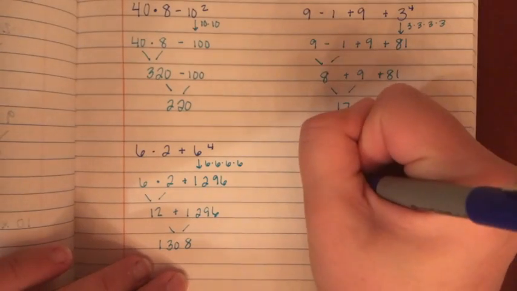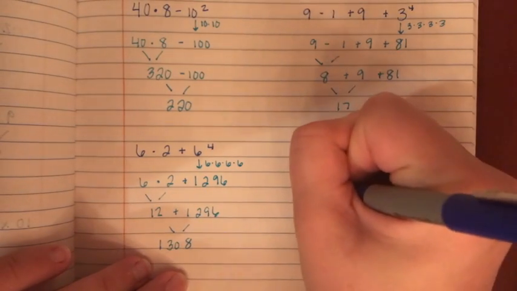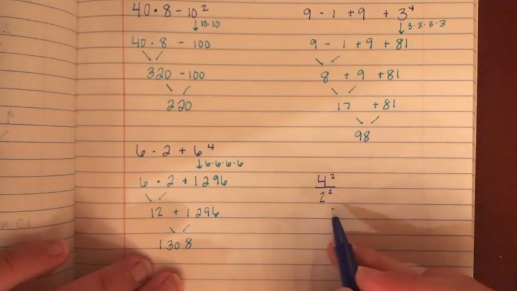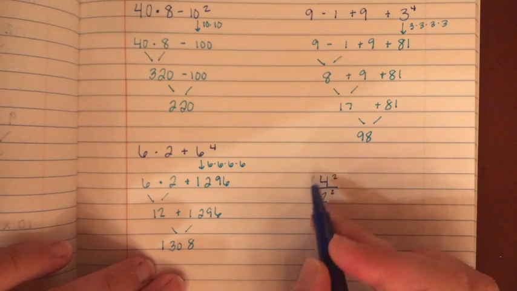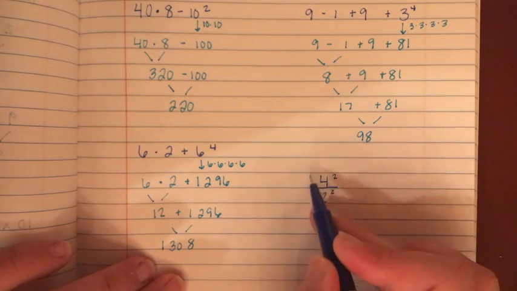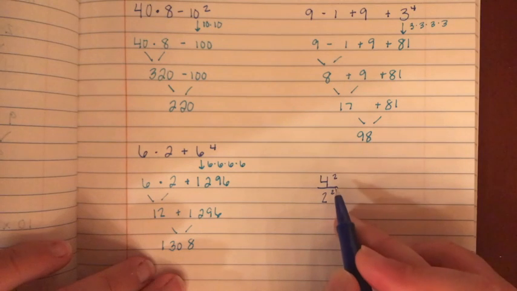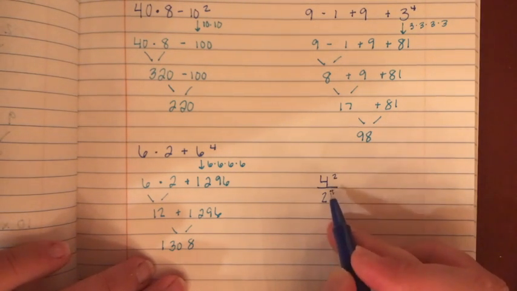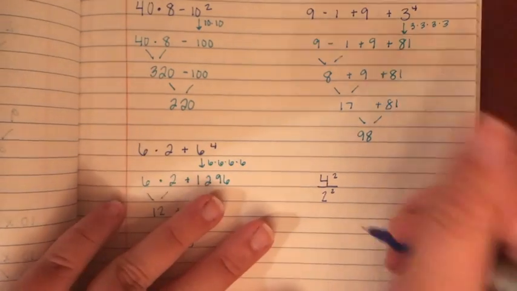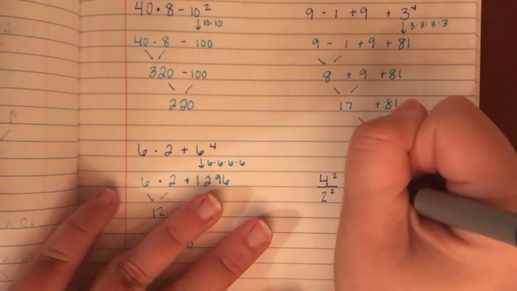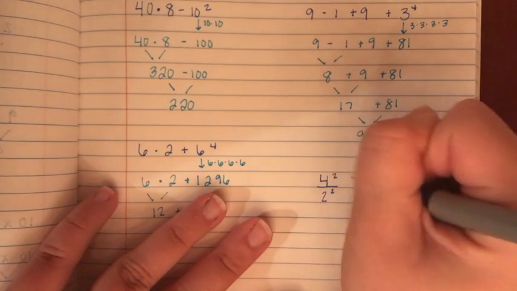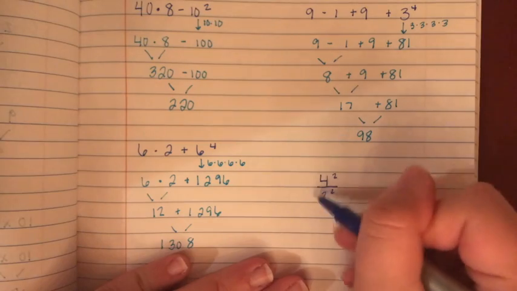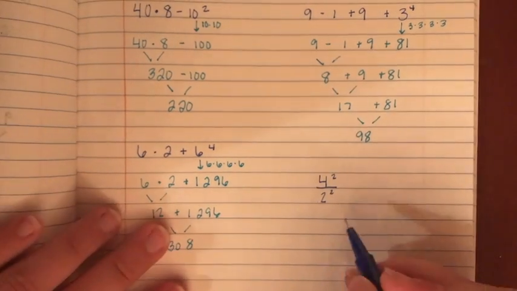So here we have 4 squared over 2 squared. Okay, so these ones are kind of funky. Whenever you see something that's a fraction in your problem, it's kind of saying this is all together, so you'll solve what's in the numerator, then what's in the denominator, and then you'll divide them. And if there's other things in the problem, so if it was like plus 8 times blah, blah, blah, you almost treat it as if there's parentheses around it. So as if this whole thing is like one number, you just have to solve for this one number before you can do other operations on it.